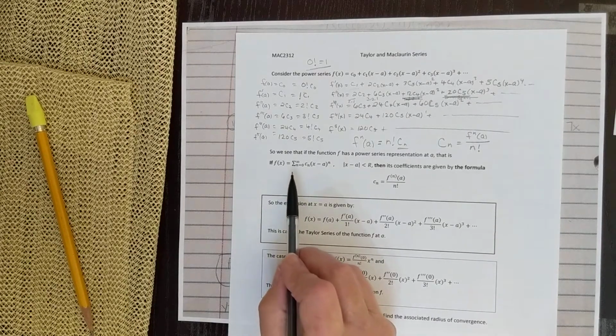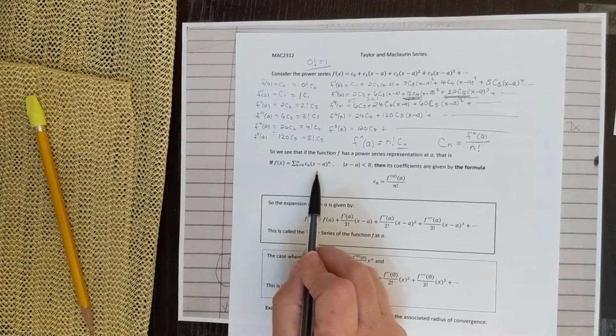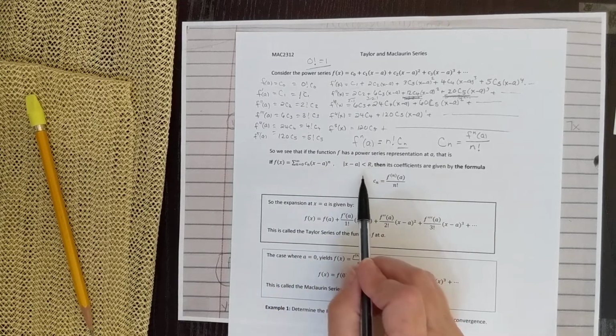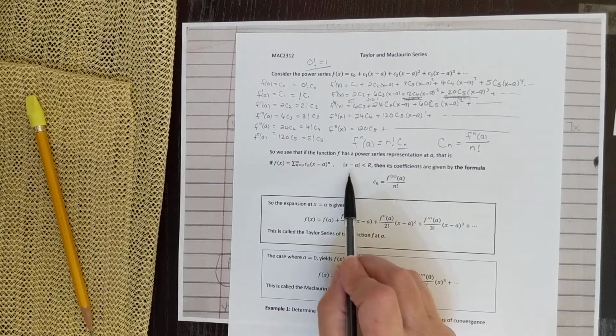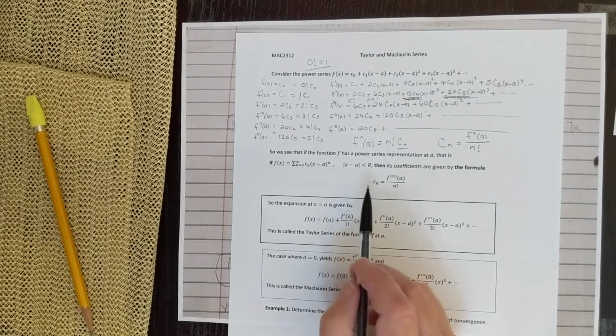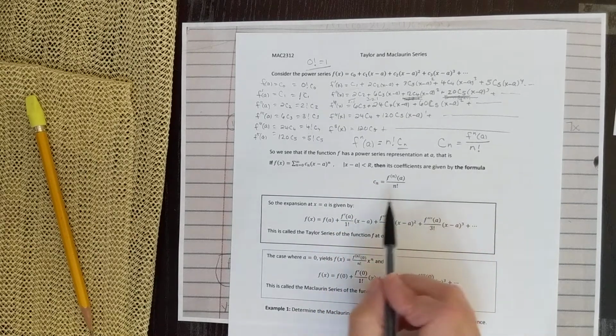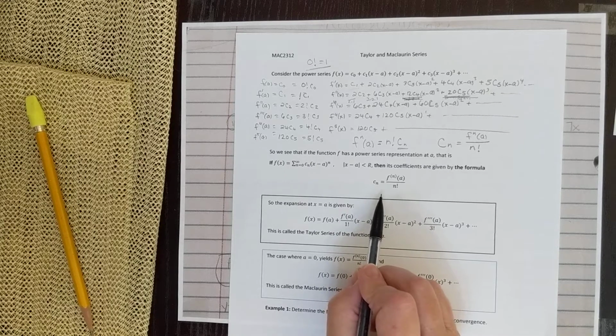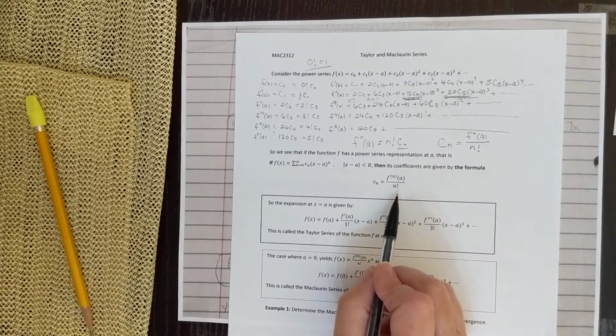This has been developed. And so we see that if the function f has a power series representation at a, that is, if we can write the function f of x as the sum from n equals 0 to infinity of c sub n times (x minus a) to the n, with radius of convergence given by the absolute value of x minus a, then the coefficients are given by this formula. C sub n is equal to the nth derivative of f at a over n factorial.